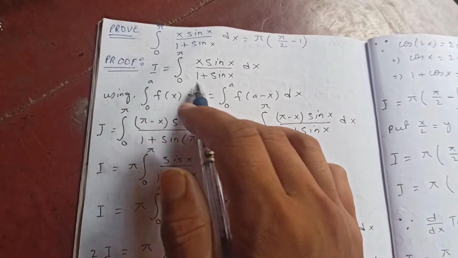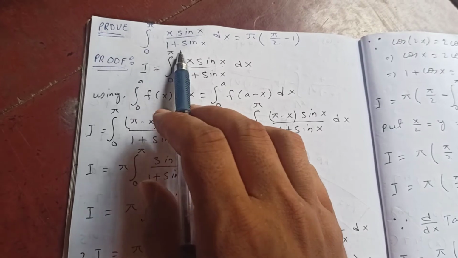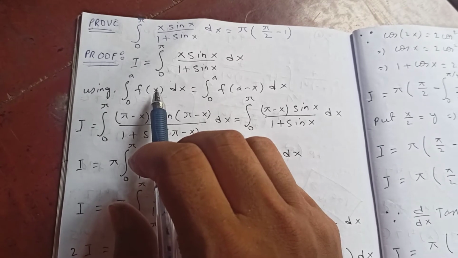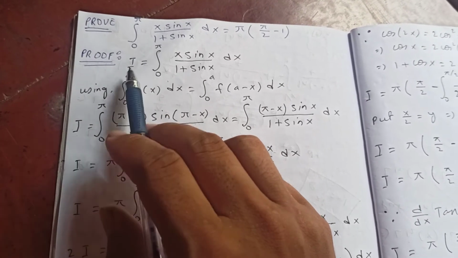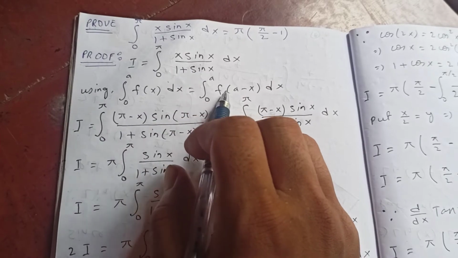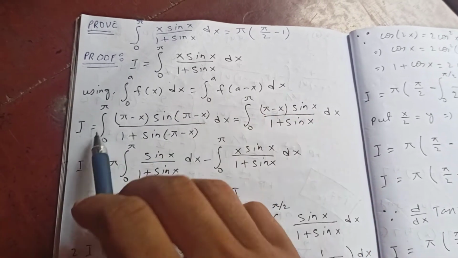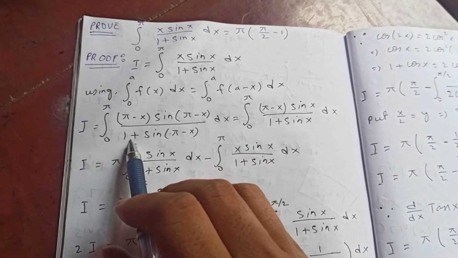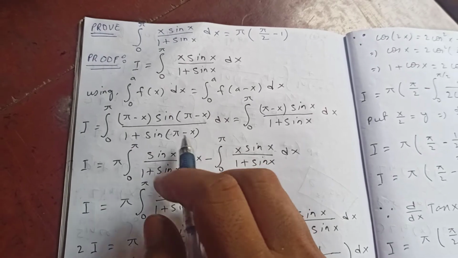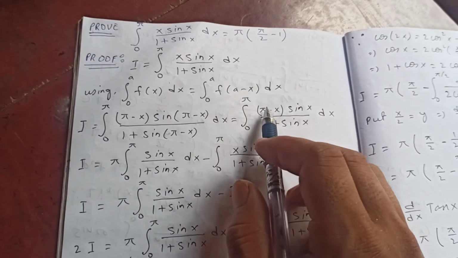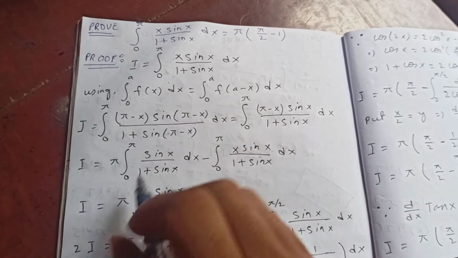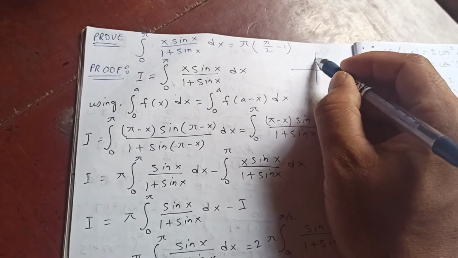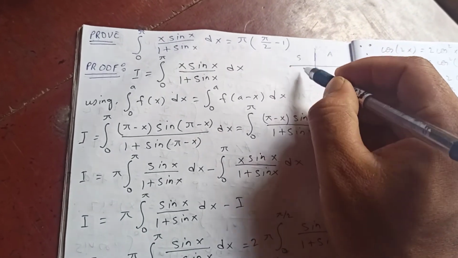To prove this, I is equal to the integral from 0 to pi of x sine x upon 1 plus sine x dx. Now using the property of definite integral, the integral from 0 to a of f of x dx is the integral from 0 to a of f of a minus x dx. So I is the integral from 0 to pi of (pi minus x) sine(pi minus x) upon 1 plus sine(pi minus x) dx, and sine(pi minus x) is just sine x.